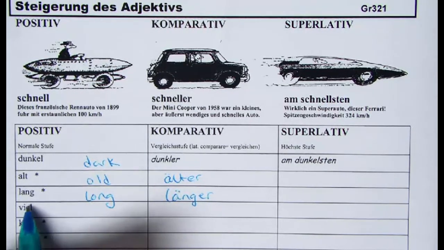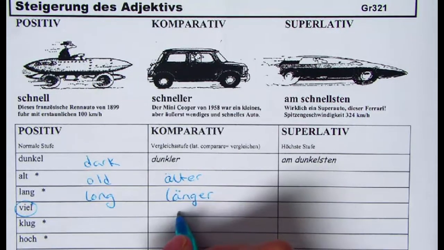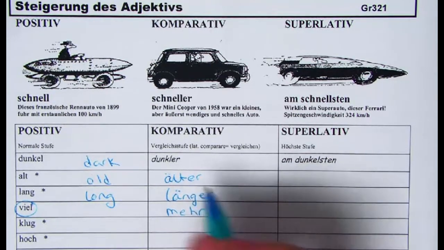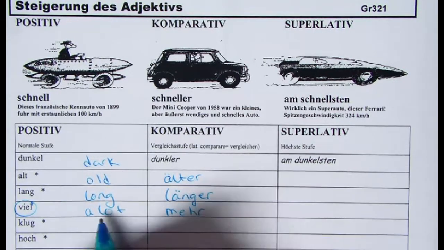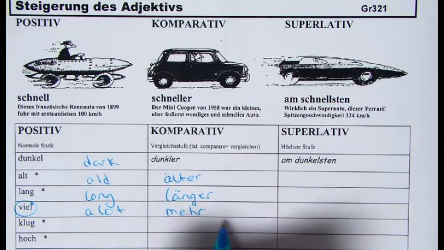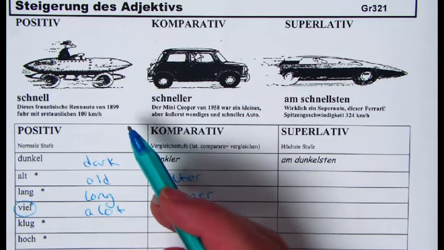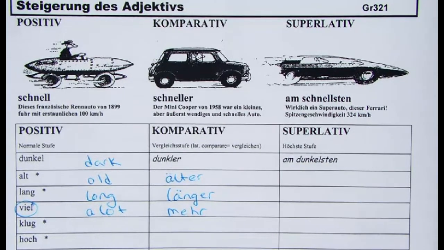Okay, viel. I hope you didn't write viele. This means much, and it's going to be completely irregular. So you're going to have more, mehr. I'm actually going to make this a lot so that it's easier to tell. A lot, mehr, which is more. We're going to get to the rest. Okay, you're going to be on your own for the rest of these. Make sure you finish them before you go on.